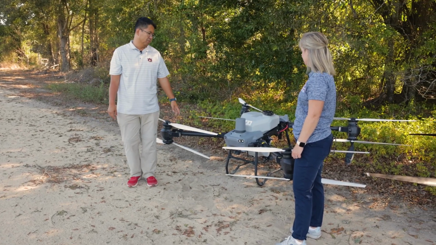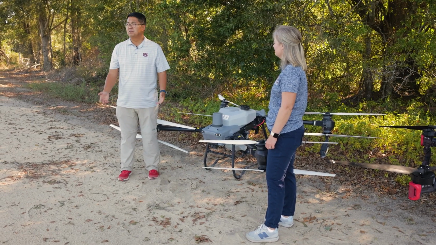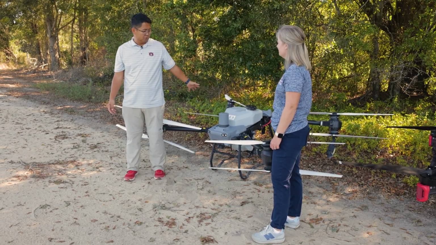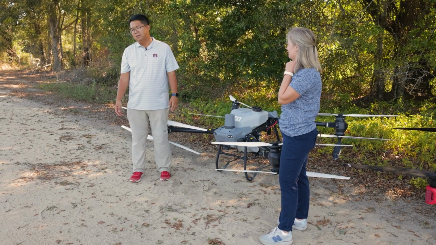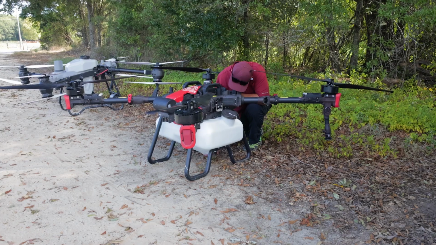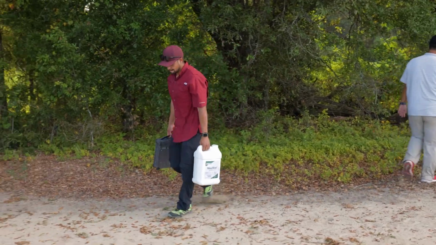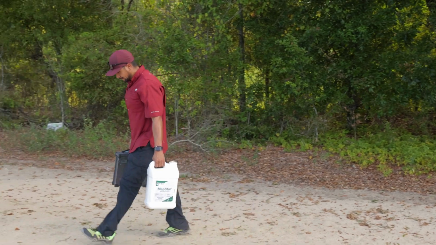These drones are used for carrying payload. So an analogy for these drones would be considering them as flying tractors, like autonomous mini flying tractors. They have to haul heavy payload and spray it out.